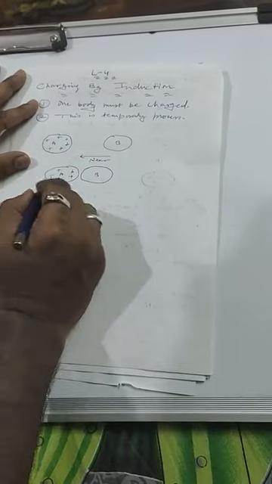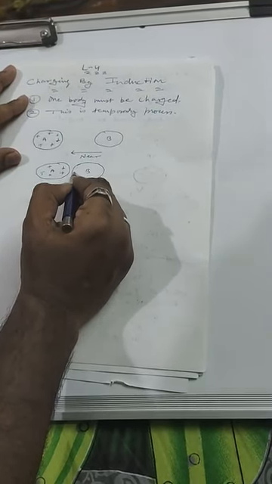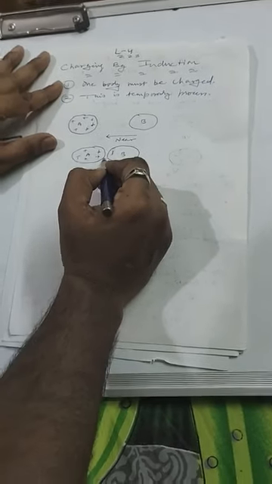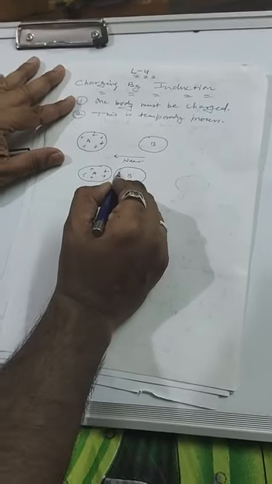If I do, then what is going to happen? B के पास यहाँ पे दोनों charges. B is having both the charges, positive and negative here, right? So the positive here is going to repel the positive here of B. So इसके positive जो होंगे that will go to the other side, right?